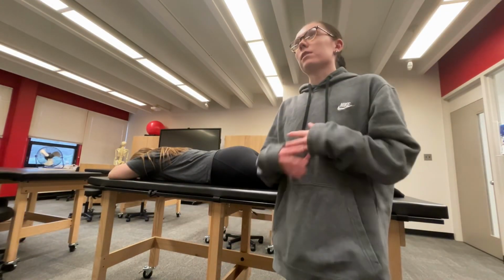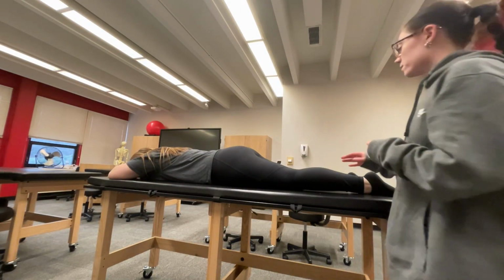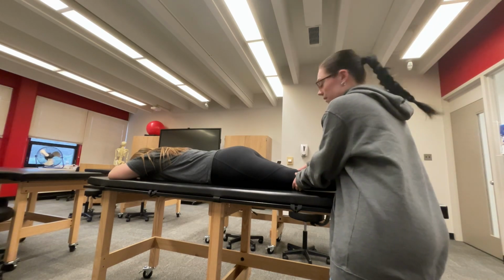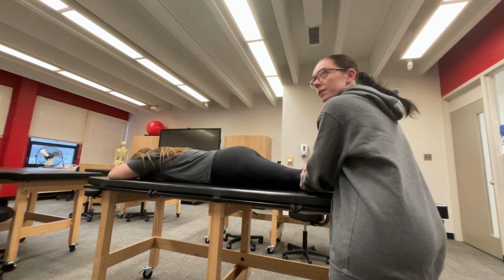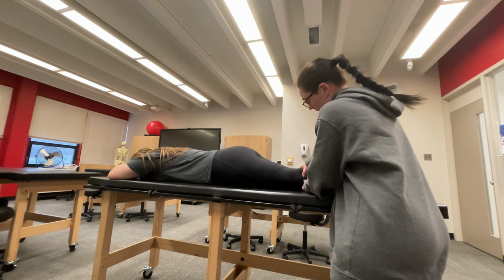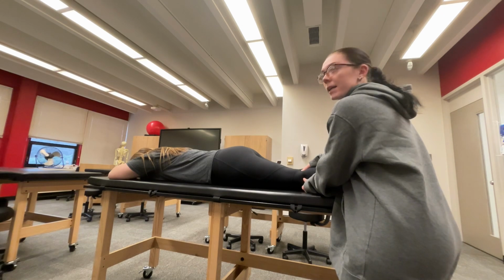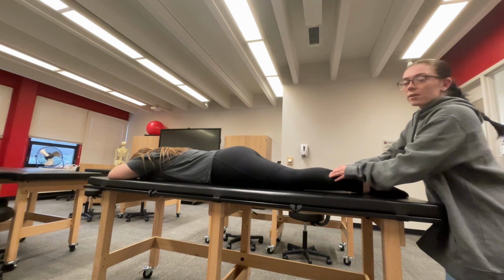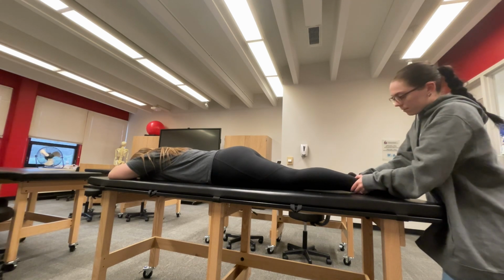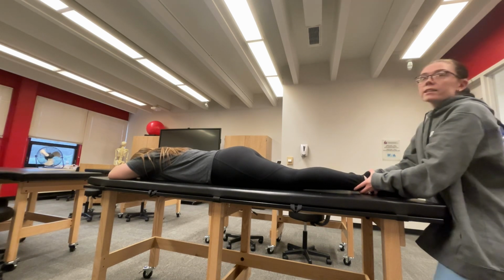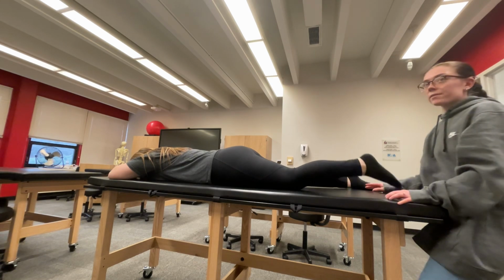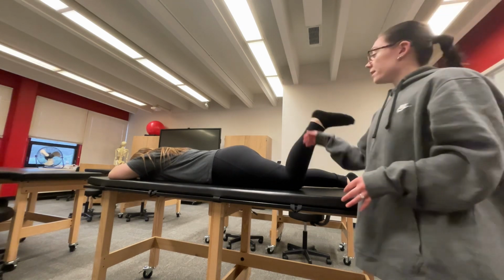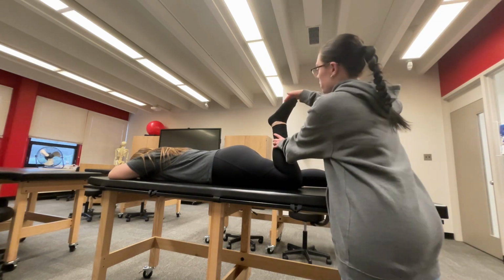This next muscle is the soleus. So the soleus originates at the soleal line, as well as the proximal surface of the tibia and the posterior head of the fibula. And then it goes down and inserts at the calcaneus. And then the action of this muscle is to plantar flex the ankle. And then to stretch this, you're going to keep their knee bent, and then you're going to put them into dorsiflexion.